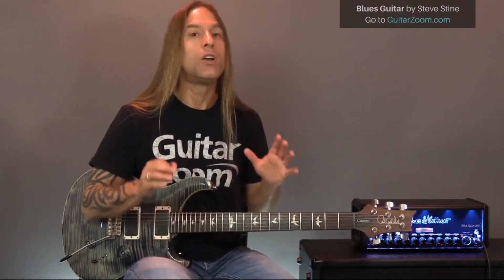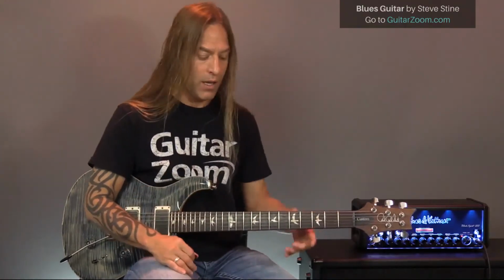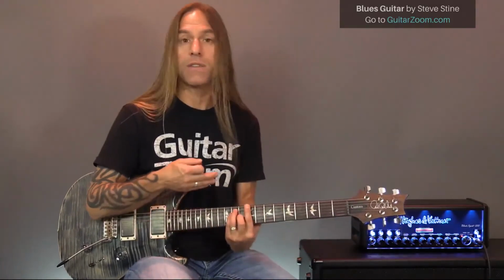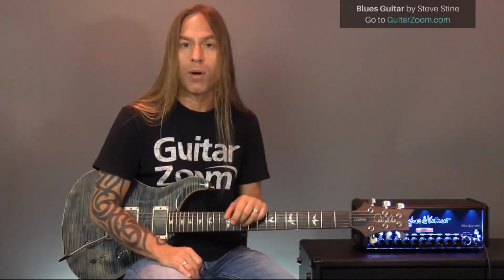But the beauty of learning how to do it in bar chord form is then if somebody says, hey, let's play blues in the key of C sharp, you don't have to panic if you don't know all your theory. You just have to find C sharp, whether it's on the 5th string or whether it's on the 6th string, and then figure out where your 4 and 5 are, and then plug in your 12-bar blues.